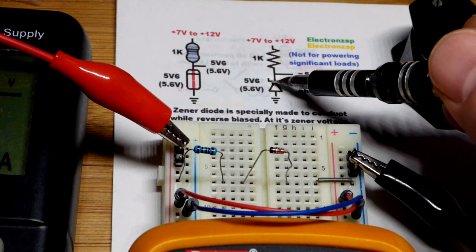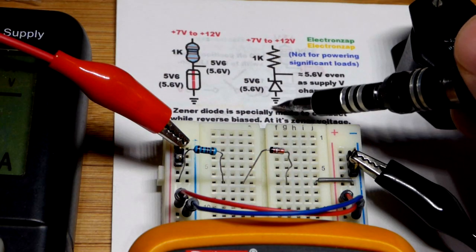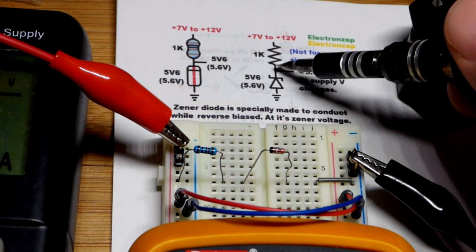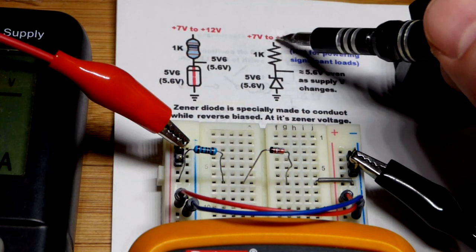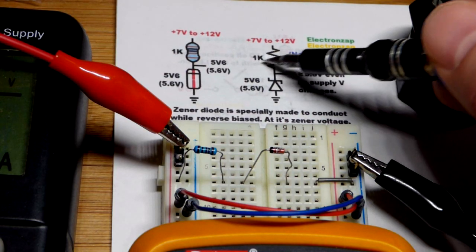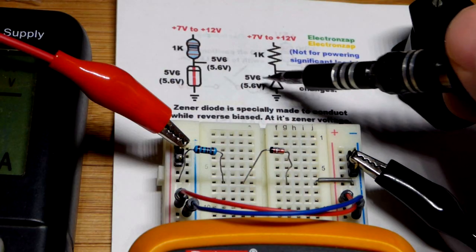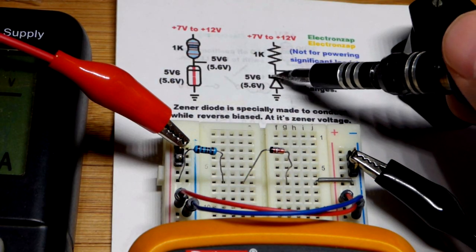There's a schematic diagram. Remember, the cathode is more positive. The anode is more negative when you are using a Zener diode to get its Zener voltage. And the amount of current that's going to flow through is based on the supply voltage and the current limiting resistor you use. If you use 1K, you're going to get 1 milliamp of current for every volt that is higher than 5.6 volts in this case.